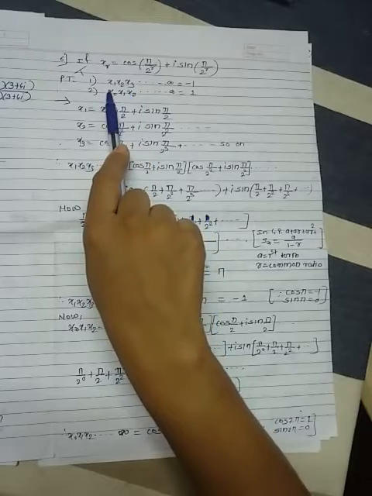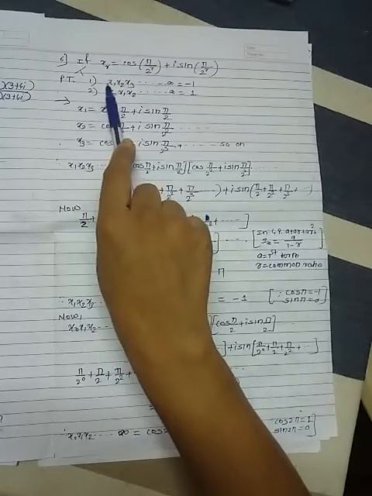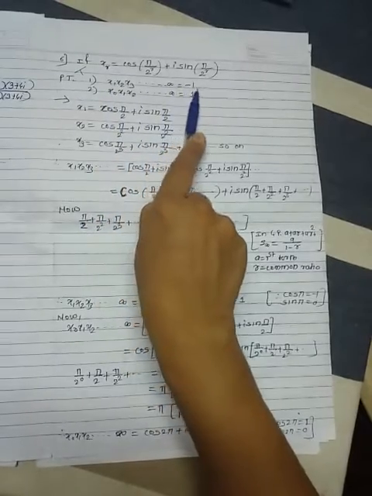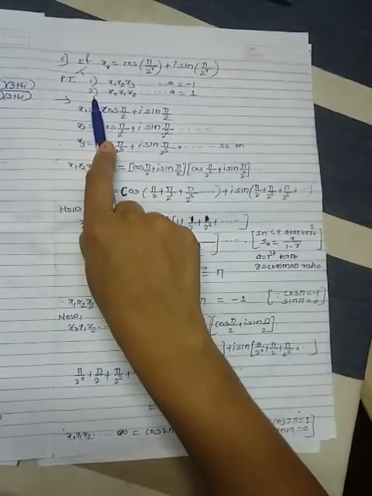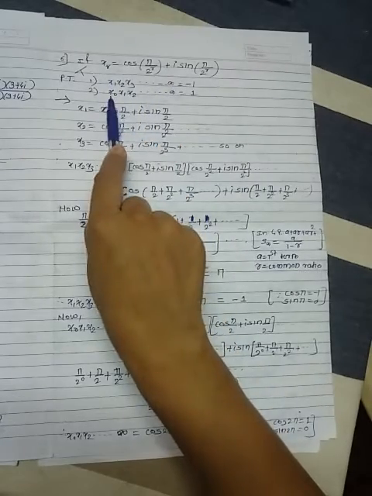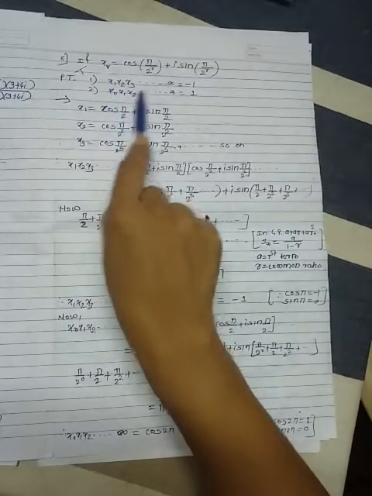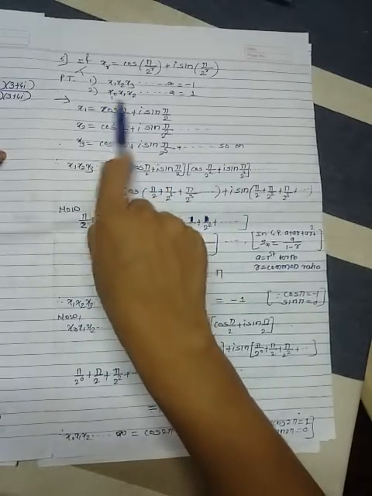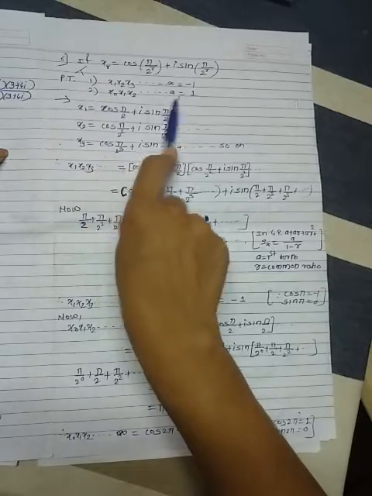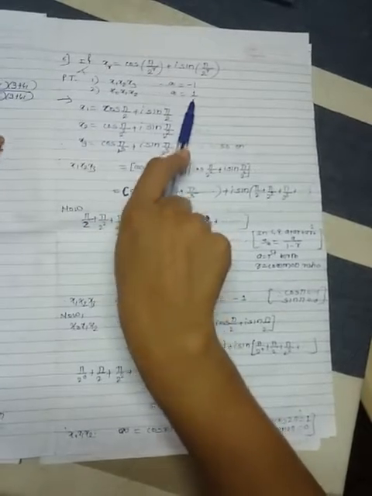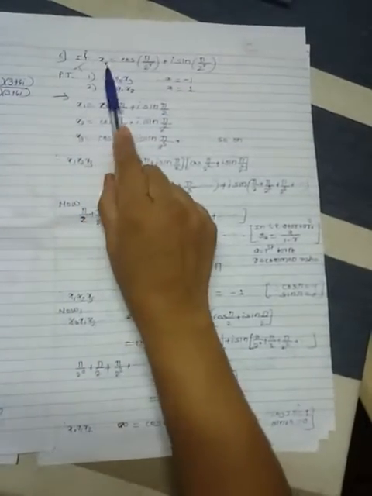Okay, here what we have to prove first, multiplication of these, starting from x1, x2, x3 and so on, is minus 1, and second what we have to prove, add in the above multiplication just x naught. The difference between these two is just x naught is extra there in the multiplication. The value of this is plus 1. We have to prove.